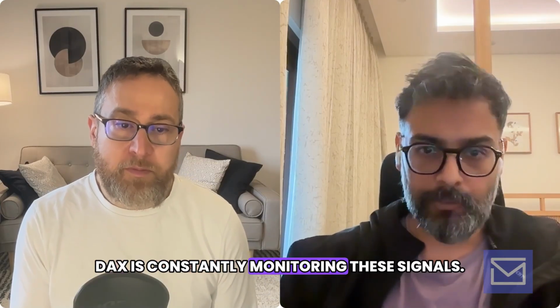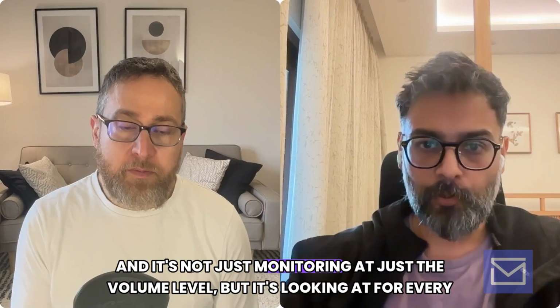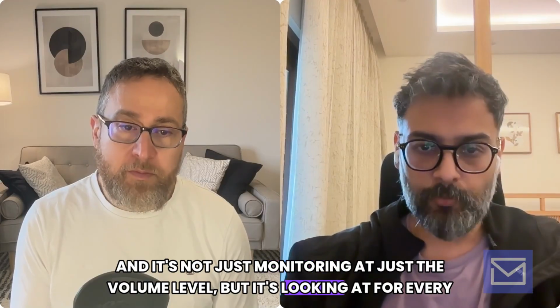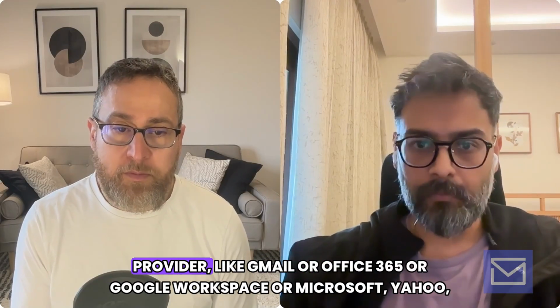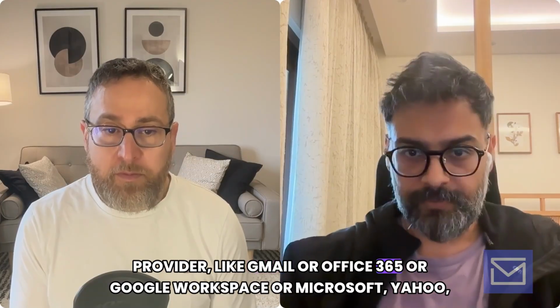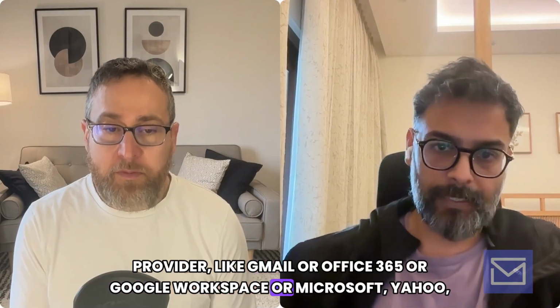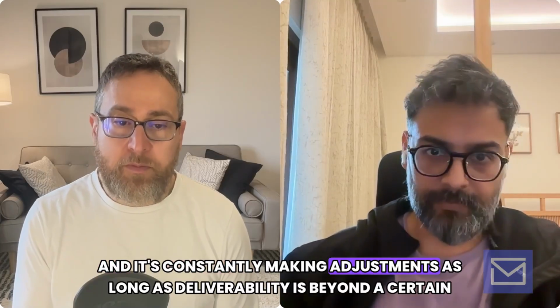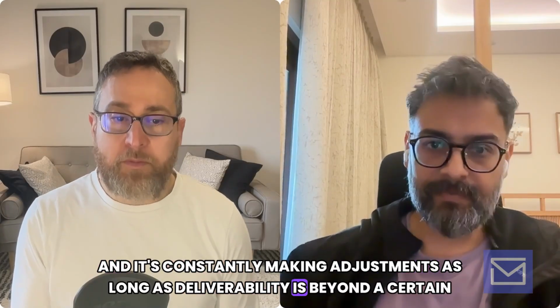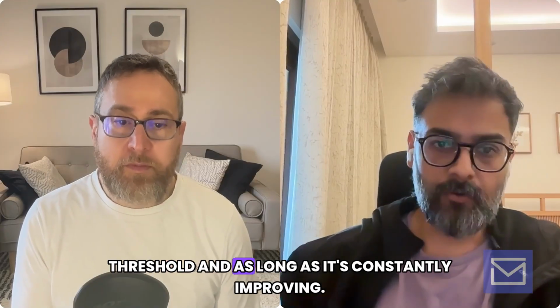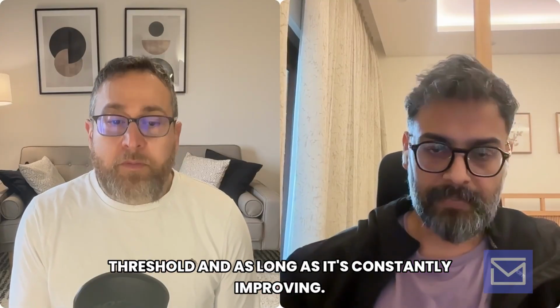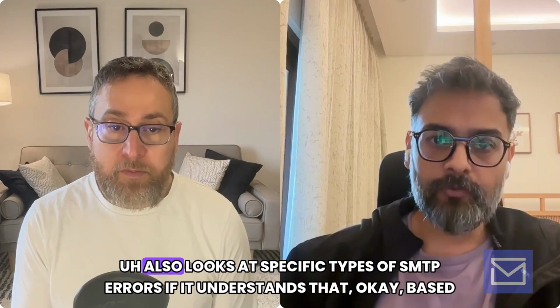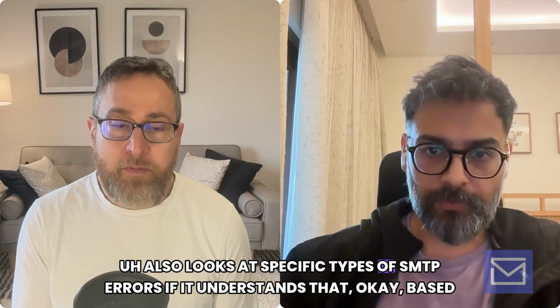DAX is constantly monitoring these signals, and it's not just monitoring at the volume level, but it's looking at every provider, right? Like Gmail or Office 365 or Google Workspace or Microsoft, Yahoo, what's the volume? And it's constantly making adjustments as long as deliverability is beyond a certain threshold and as long as it's constantly improving.